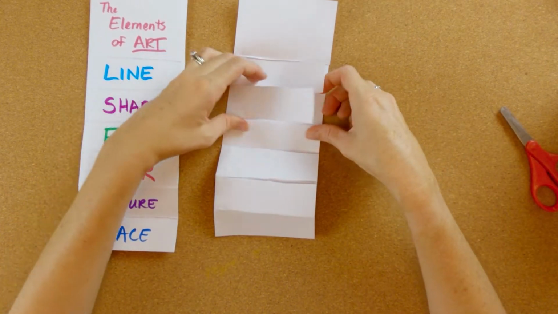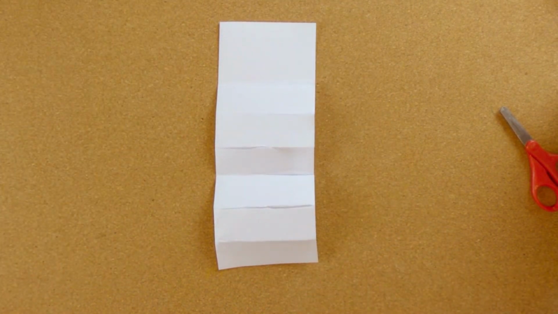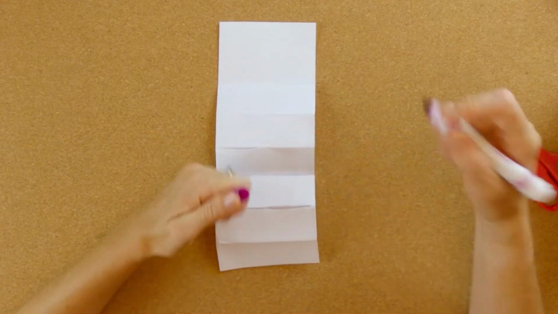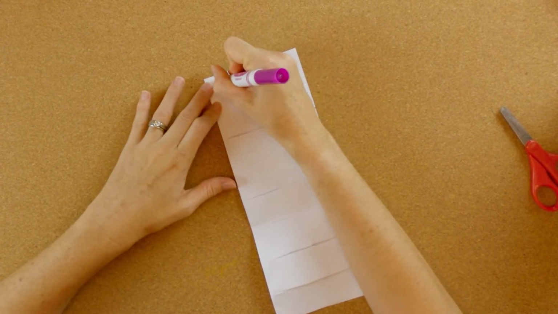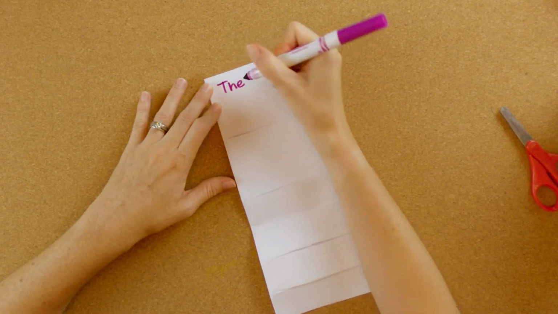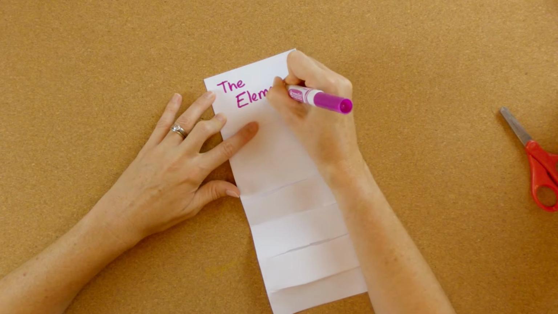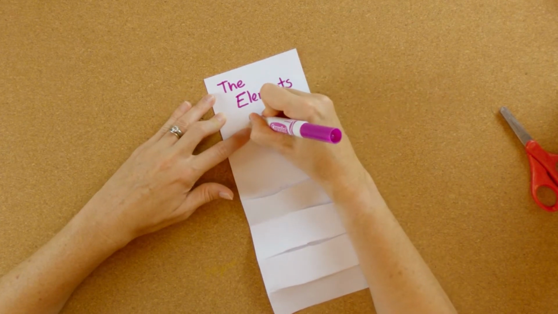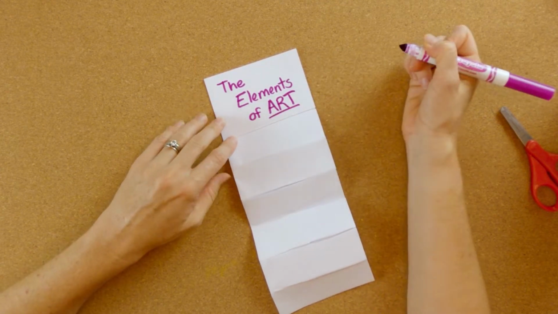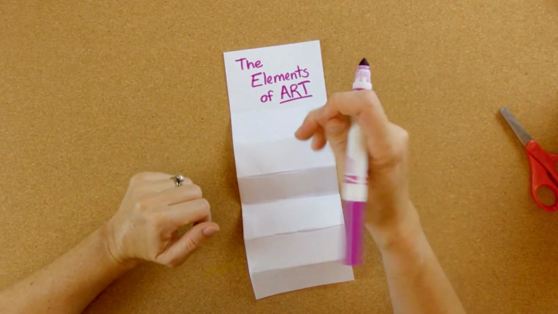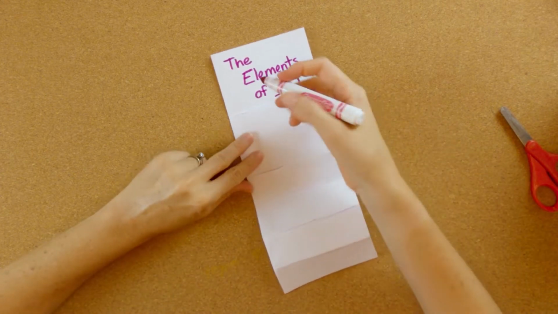Alright, so I have my little doors, my flaps, so that I can put my words here now, so I can go ahead and start labeling them. So the top one, again, doesn't matter what color you use, you're just going to write in the top title box the elements of art. Okay, so that will be the first thing. Let's go ahead and label all our other boxes just so that we can go through them rather quickly here in a little bit. So first one will be line.